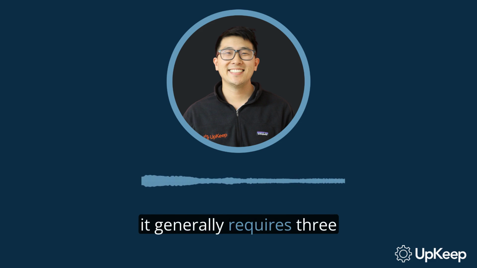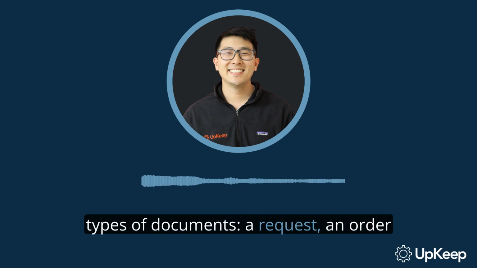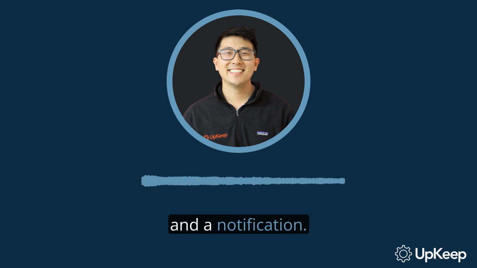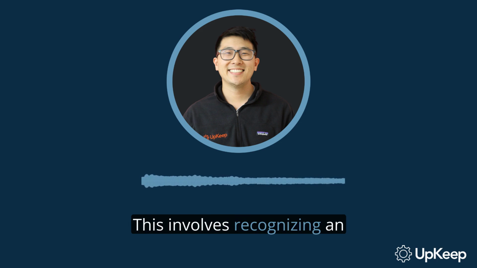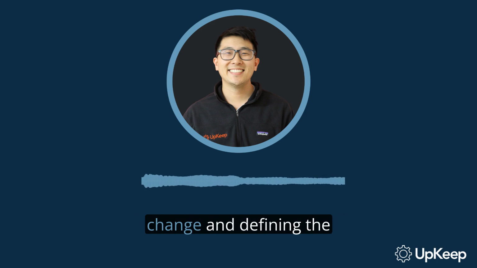Well, it generally requires 3 types of documents: a request, an order, and a notification. Let's break it down into 7 steps. First, we identify the problem and its scope. This involves recognizing an issue that needs to undergo change and defining the extent of that change.